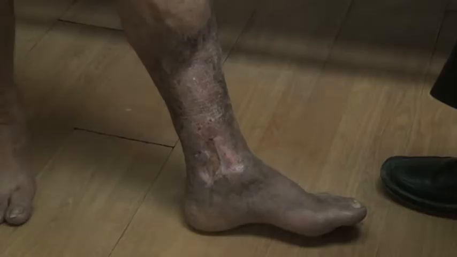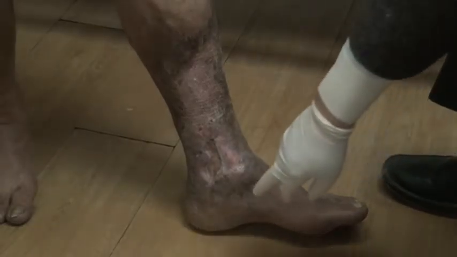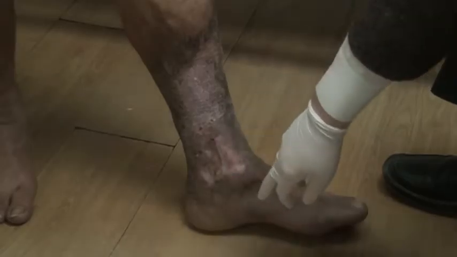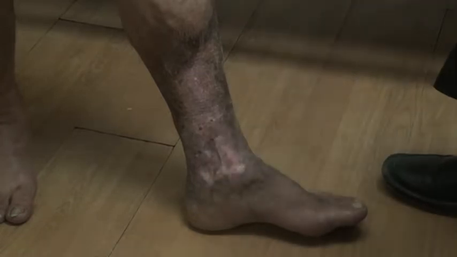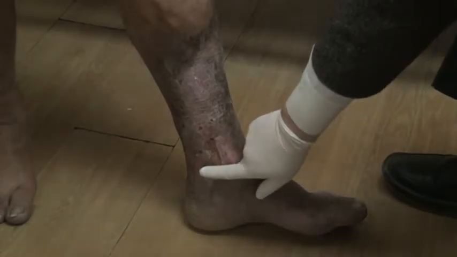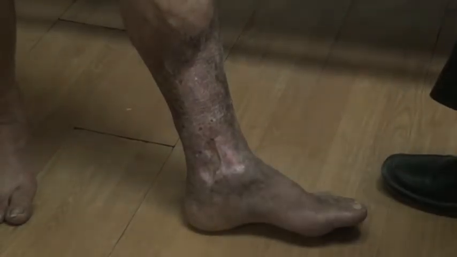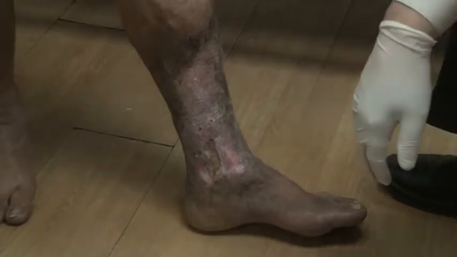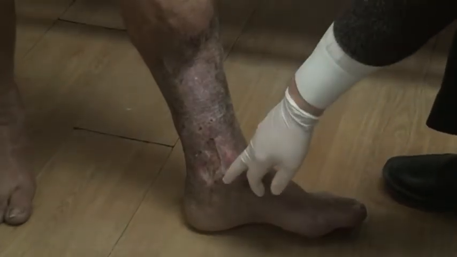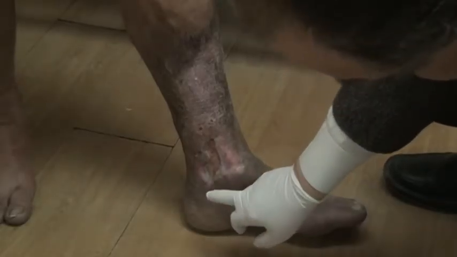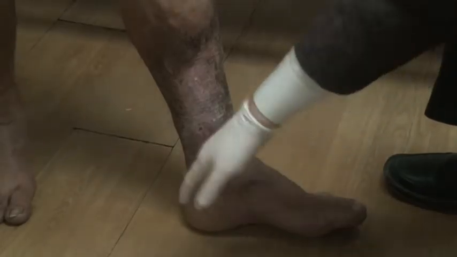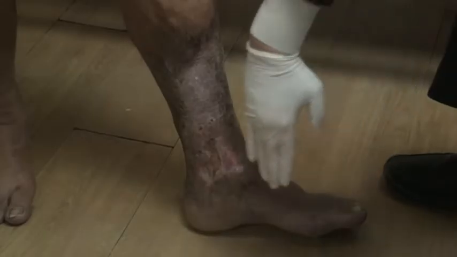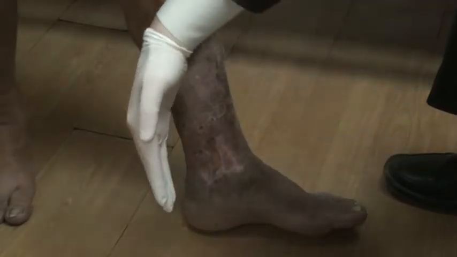What does this ulcer look like? This ulcer looks elongated in shape, and it is about 7 centimeters longitudinally and, transversely, in its maximum dimension about 4 centimeters. Then we can look at the edge of this ulcer. We can see that the edge of this ulcer is sloping. It means it's coming like that. It might be punched out, straight.